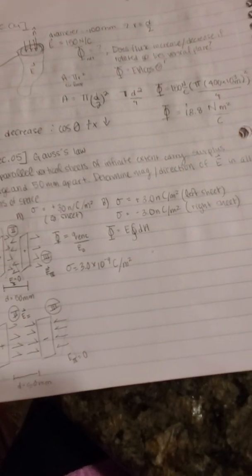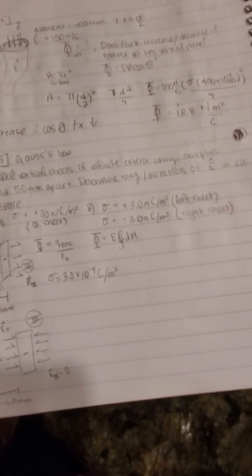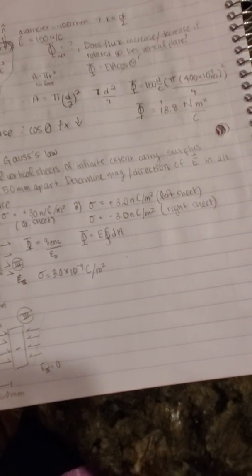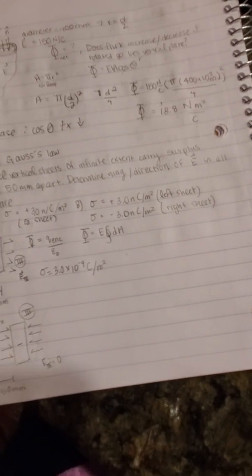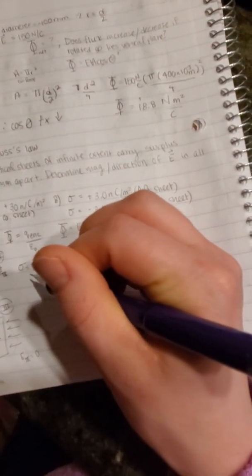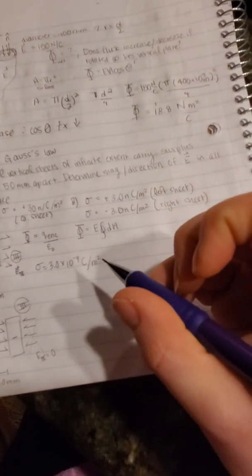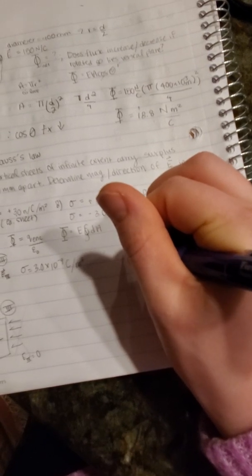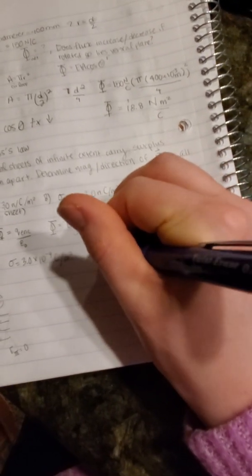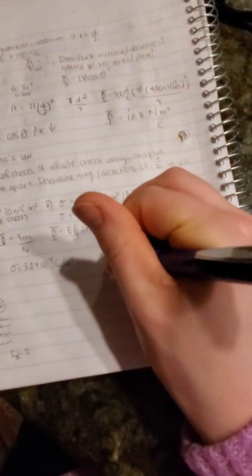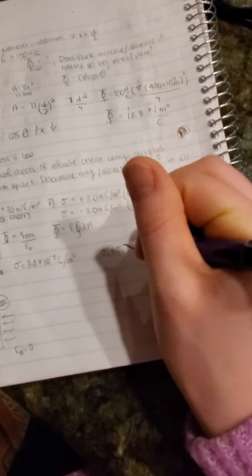Well, we want the charge enclosed, and so in that case, we're going to have to divide that by 2 epsilon naught. So for the E net, it's going to be E1 plus, why do I keep saying E?